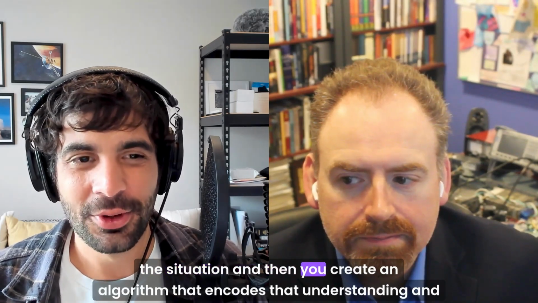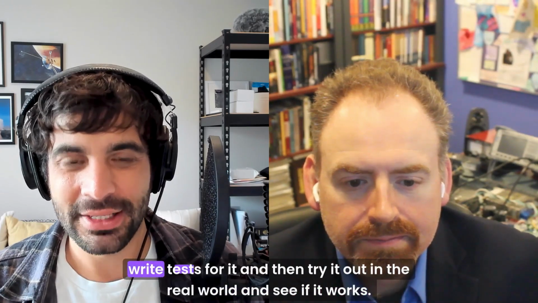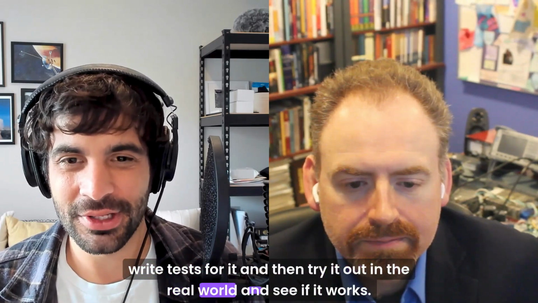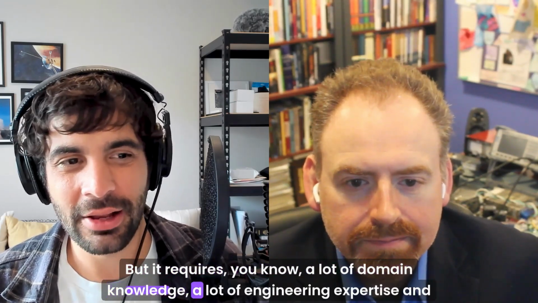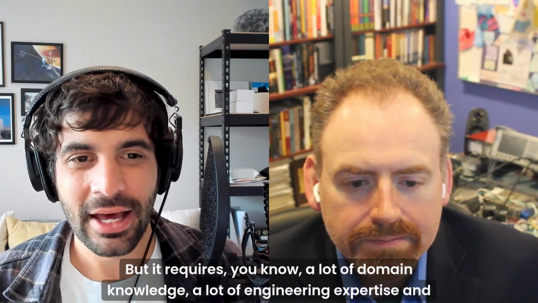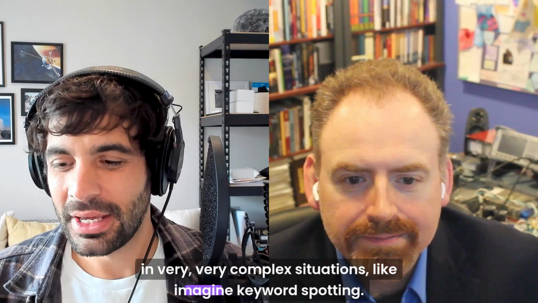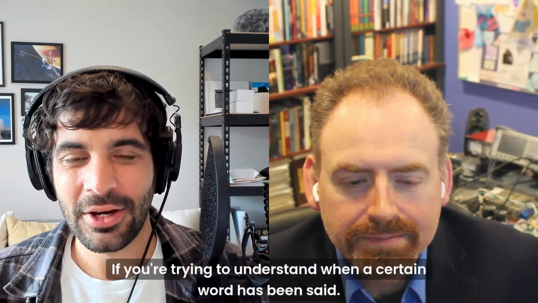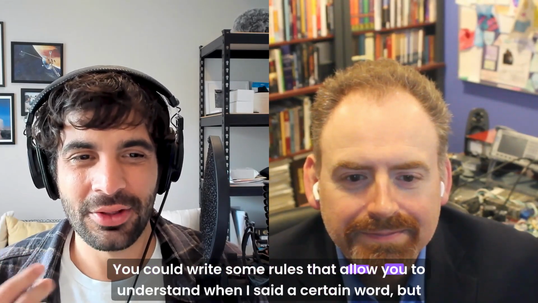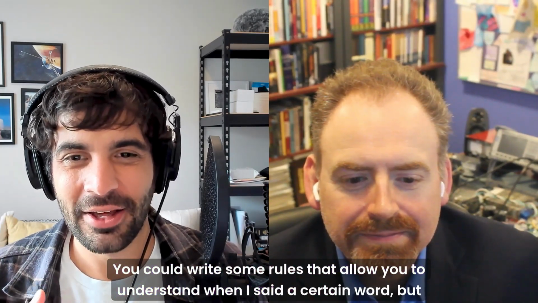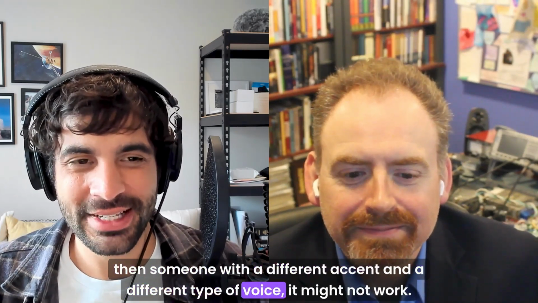And then you create an algorithm that encodes that understanding and write tests for it, and then try it out in the real world and see if it works. And hopefully it does. But it requires a lot of domain knowledge, a lot of engineering expertise, and in very, very complex situations, like imagine keyword spotting. If you're trying to understand when a certain word has been said, you could write some rules that allow you to understand when I said a certain word, but then someone with a different accent and a different type of voice, it might not work.